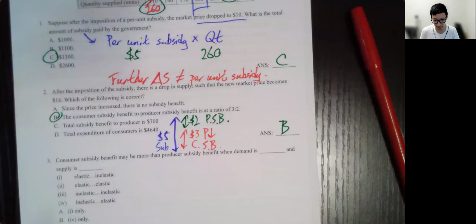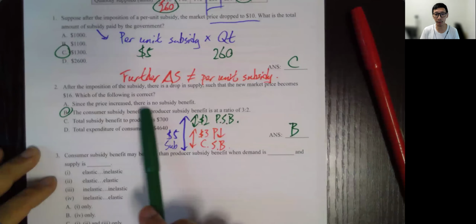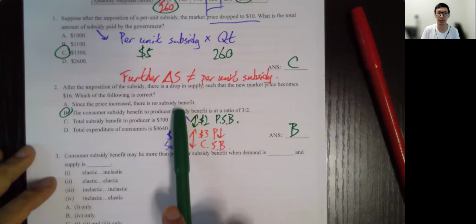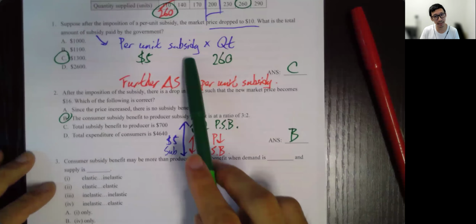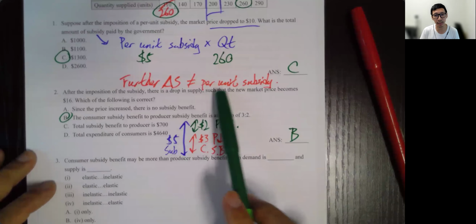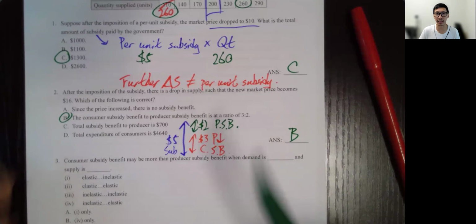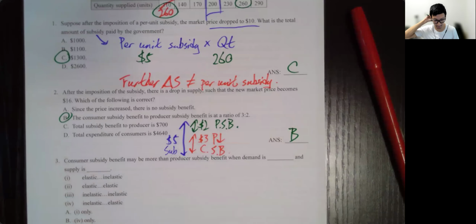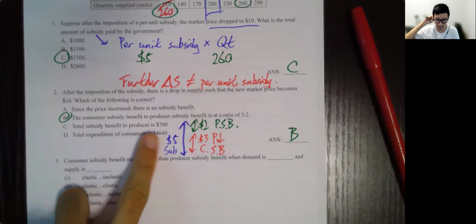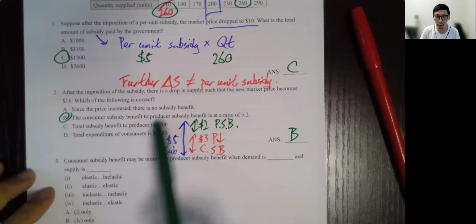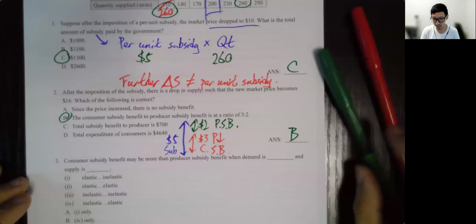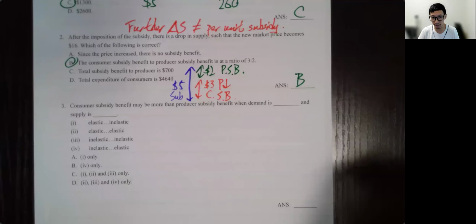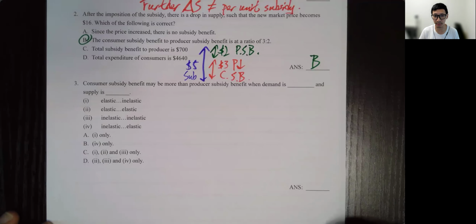It shouldn't change, okay? 第一個啦, since the price increases, there is no subsidy benefit. No. Remember this sentence: further change in supply will not affect the sharing of the benefit. And total subsidy benefit is this one. Now, these two, just do the calculation yourself. 我唔嘥咁多時間啦，好嗎? Okay, now finally, here. Here we are in focus finally.